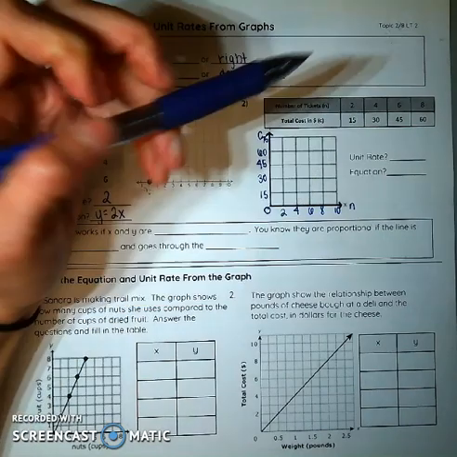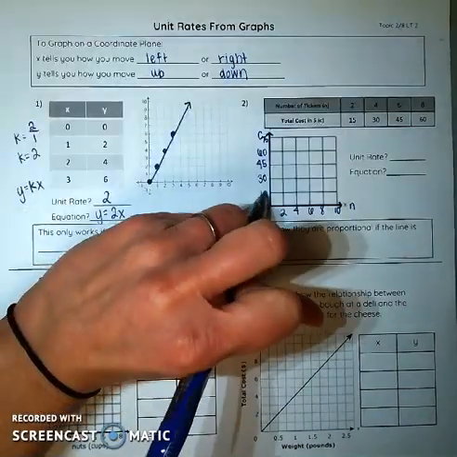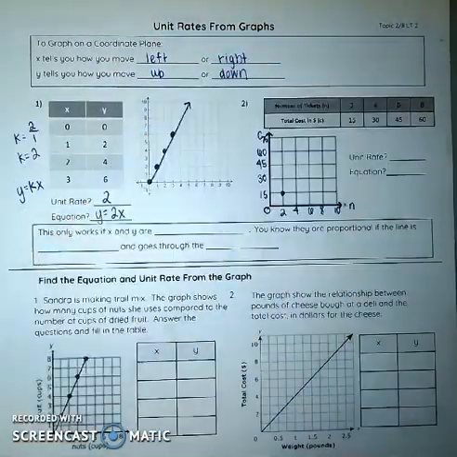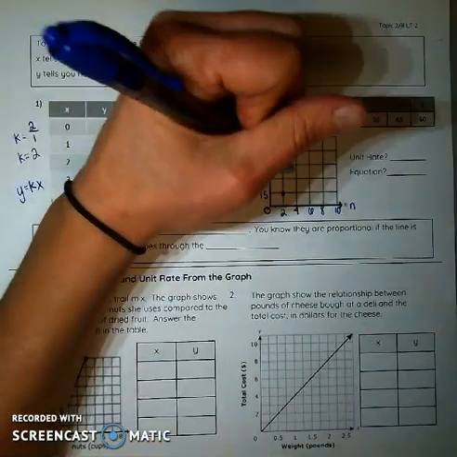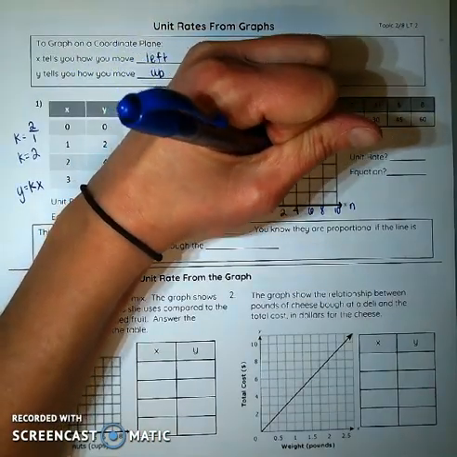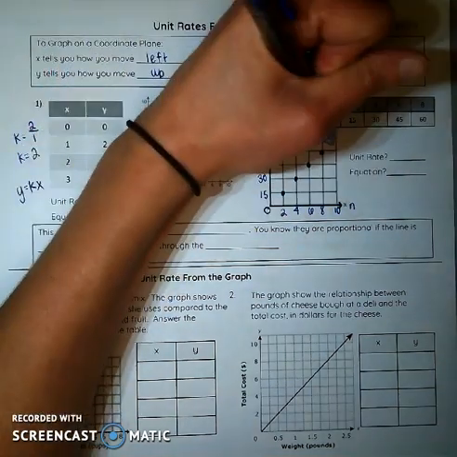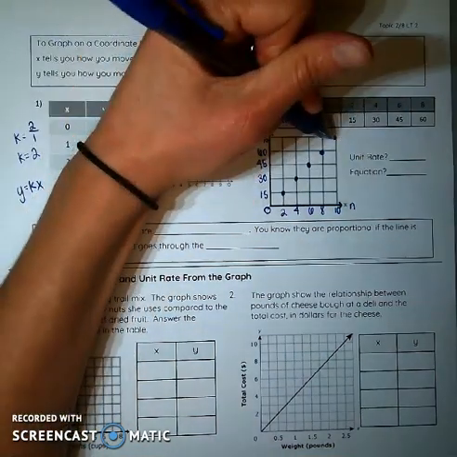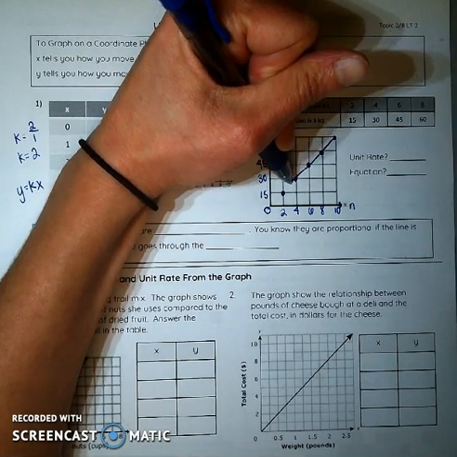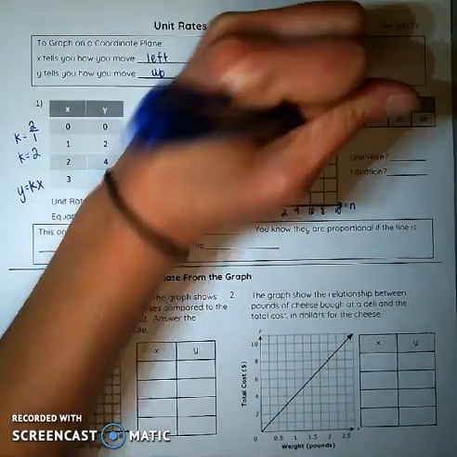So I see that my first point is at 2, 15. So where 2 and 15 meet up, I plot my point. Then where 4 and 30 meet up, I put my next point, and so on. So I see that my points are going to go right across my graph. If I wanted to predict the next one, it would go at 10, 75. And then I connect those and draw an arrow.